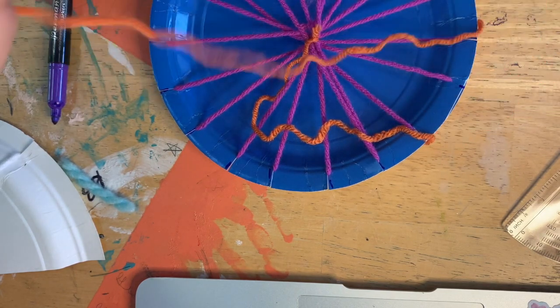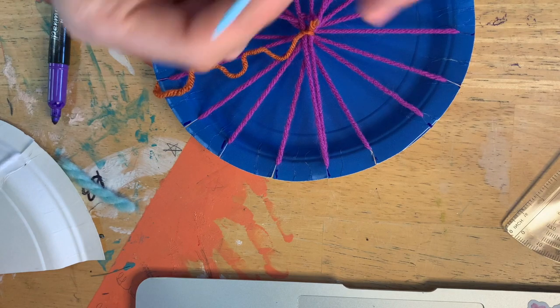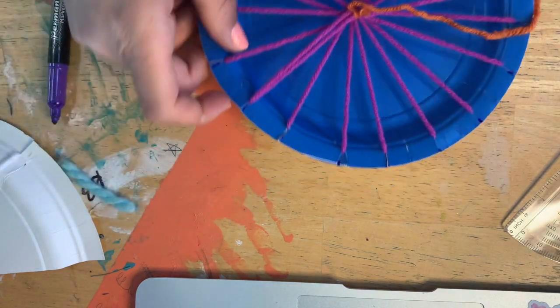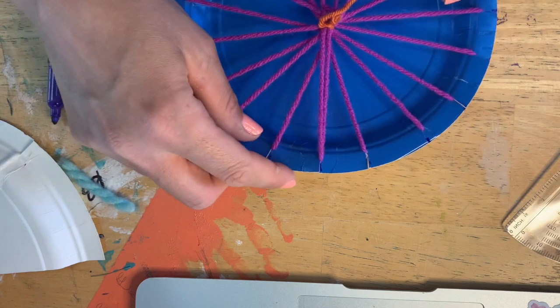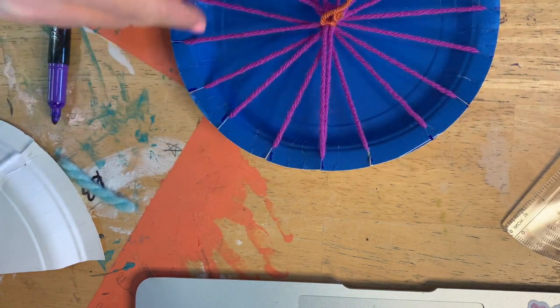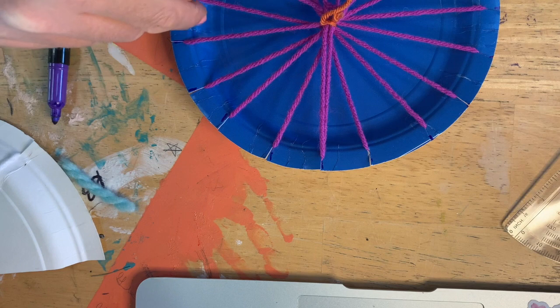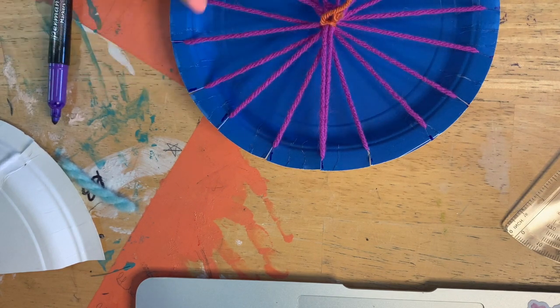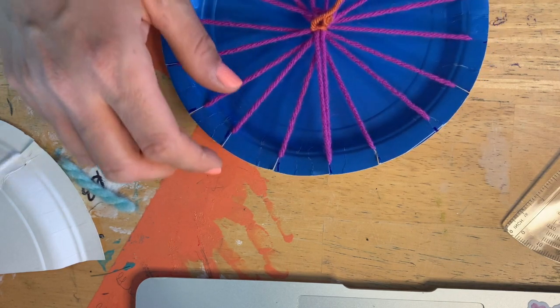So now we have one end secured to the center, the other end secured to the plastic needle. And we're gonna do the same pattern as the beginners did. It's an over, under, but instead of going back and forth, we're gonna go around. So you need to choose, do you wanna go clockwise or counterclockwise? But you're gonna follow round and round. You'll start in the center and it will grow and grow and grow.